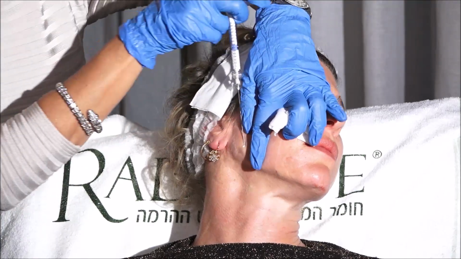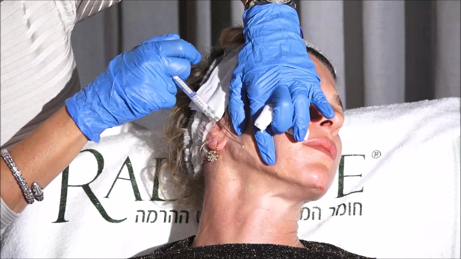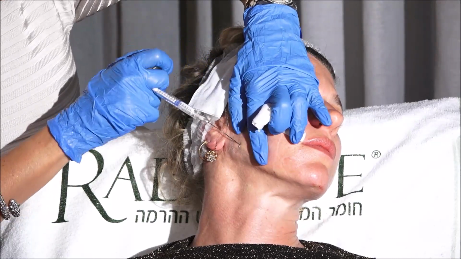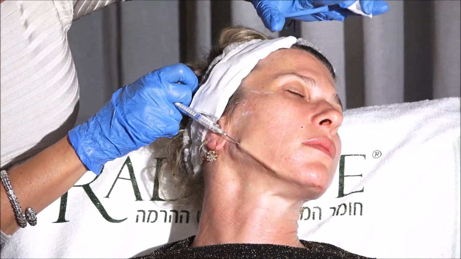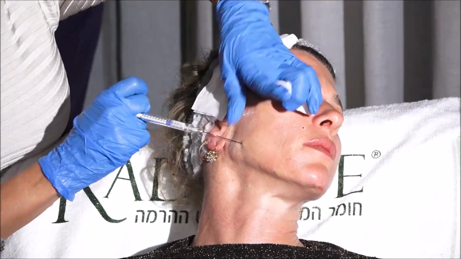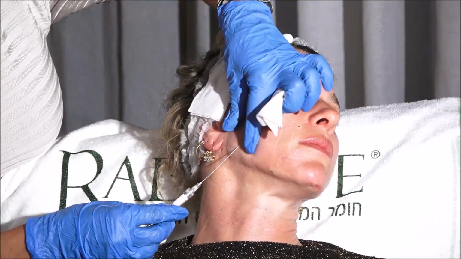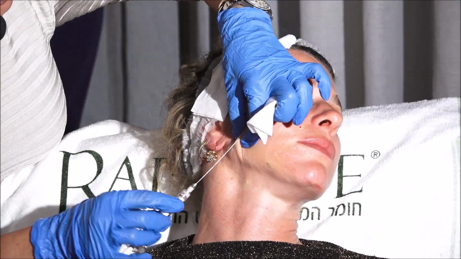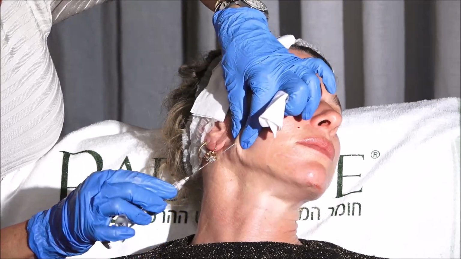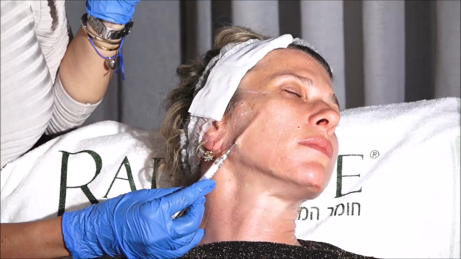And you see that I'm injecting a very low amount. Very superficial. And I'm going to cross up. My goal is to wash the whole lateral face with that. See?